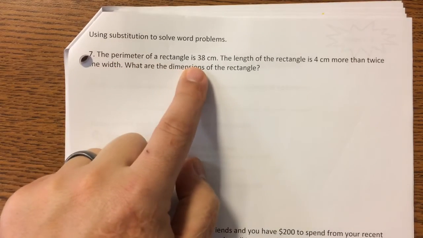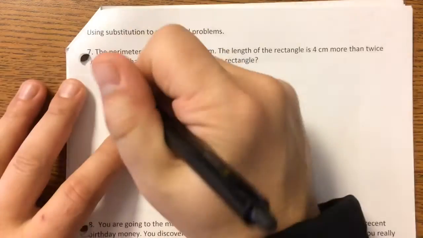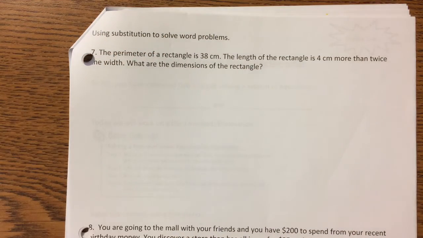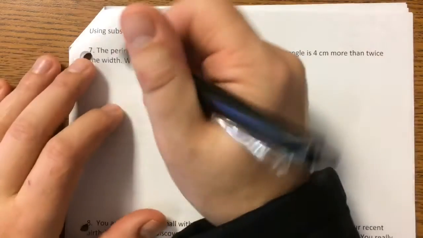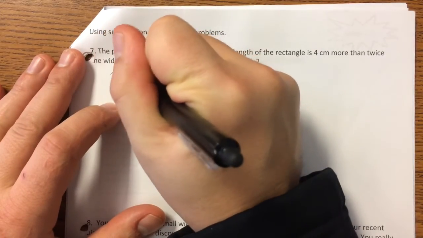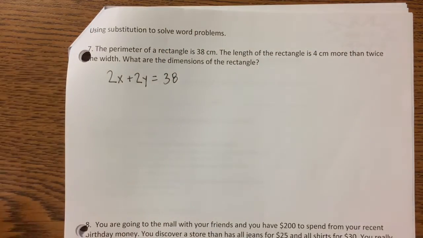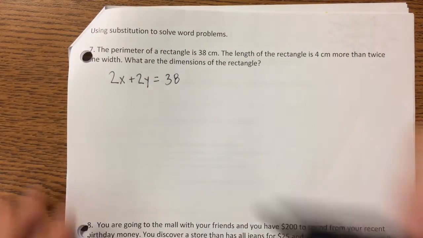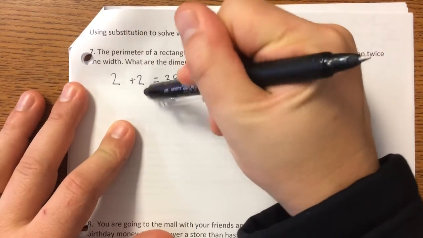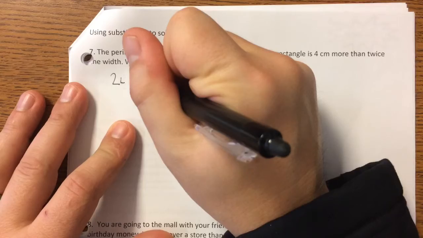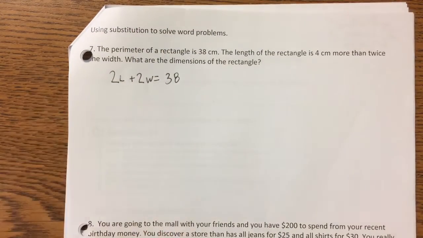It says the perimeter of a rectangle is 38. This is not a formula you need to memorize, but I would hope that you know how to find the perimeter of a rectangle. You add up all the sides, right? So typically you say it's 2x plus 2y, and since the perimeter here is 38, it equals 38. Instead of x and y, maybe I need to write these as length and width. So I'm going to change this to L and W. There's two lengths, two widths. You add them all up, you get 38.